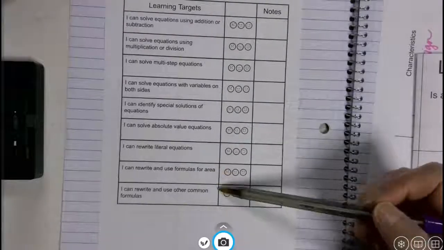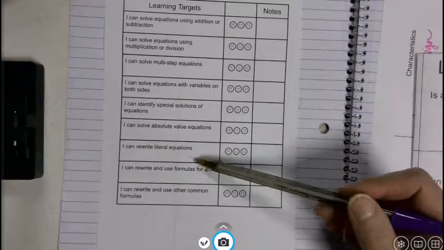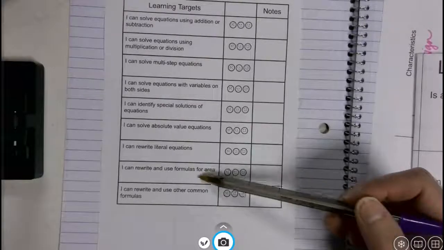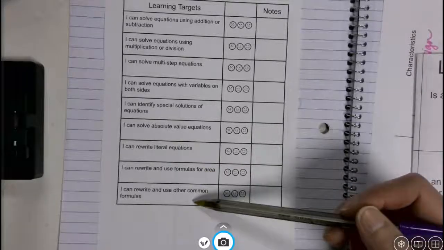All right, here we're going to look through our notes for section 1.5, and we always want to start with our learning targets. So today we're really going to look at these last three and kind of wrap up our unit. So the first one is rewrite literal equations. First we have to figure out what a literal equation is, and then we're going to rewrite them. Then the last two are we're going to rewrite and use formulas for area, and then some other common formulas.